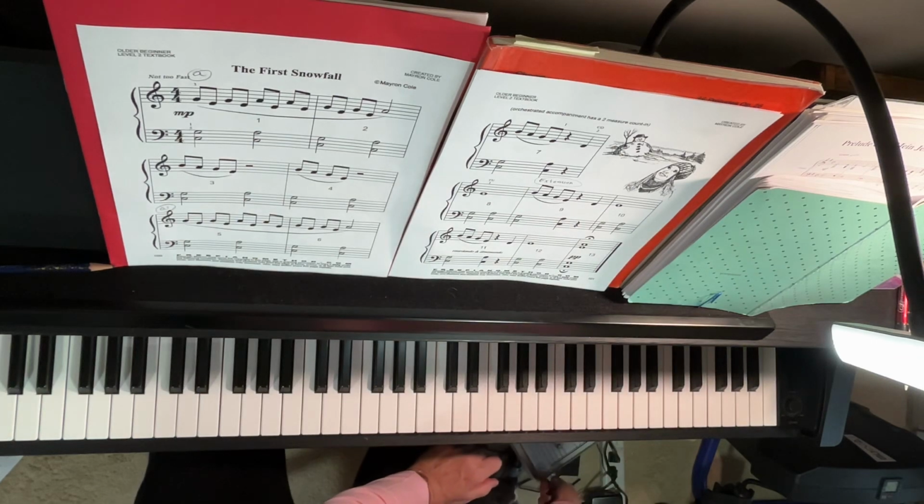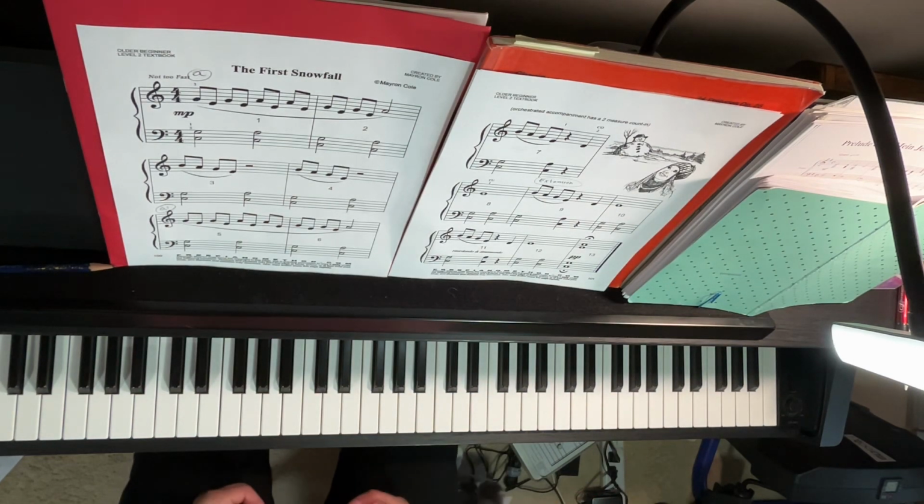Now, we're learning a piece called The First Snowfall. We're having a snowfall today. It's not our first one. It's supposed to be rain and snow, and usually we'll start with one and turn into the other, and it can go either way.